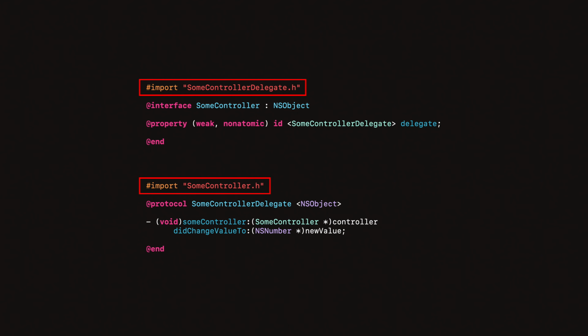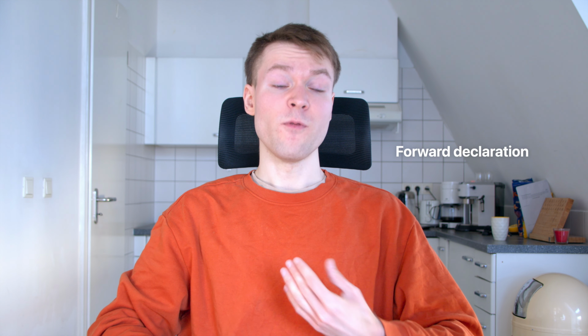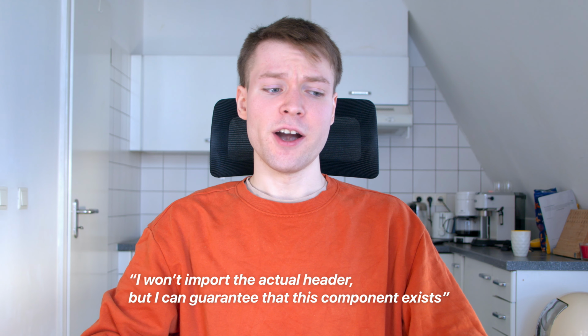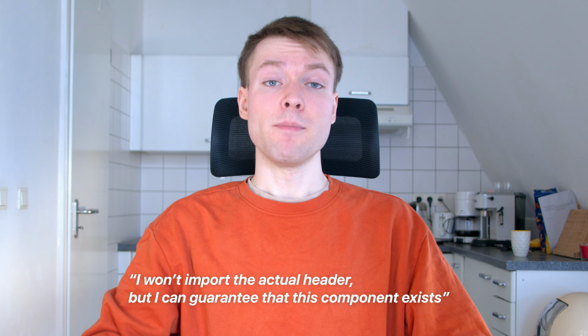But the languages which use headers require you to think in advance. You cannot import the delegate's header in the component and then import the component's header in the delegate, because that would result in a cycle, sort of a chicken or egg problem. The compiler just doesn't know where to start resolving imports and dependencies. This problem is usually solved with forward declarations. You put one in a file and by doing so you're just saying, I won't import the actual header, but I can guarantee that this component exists.